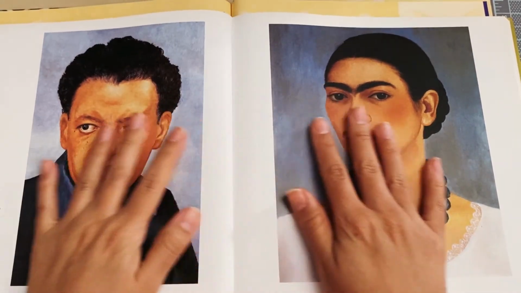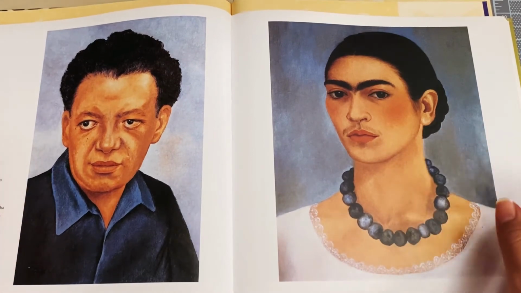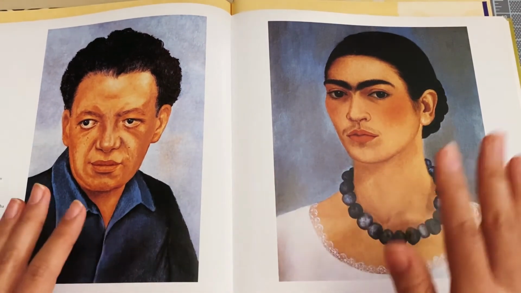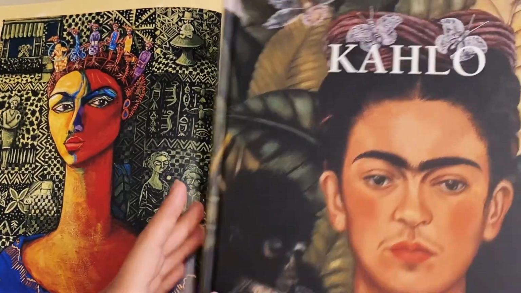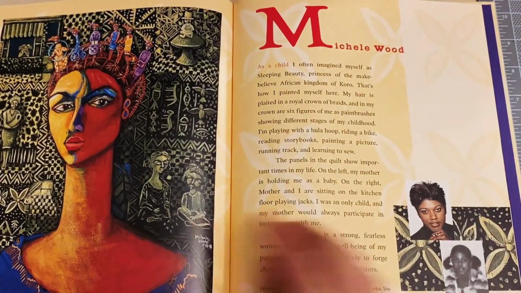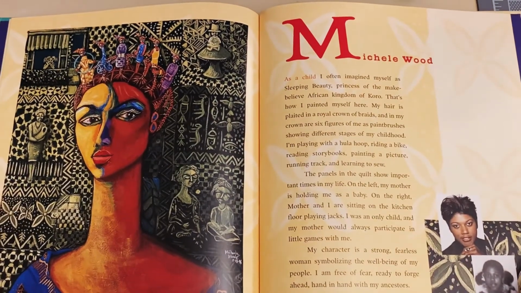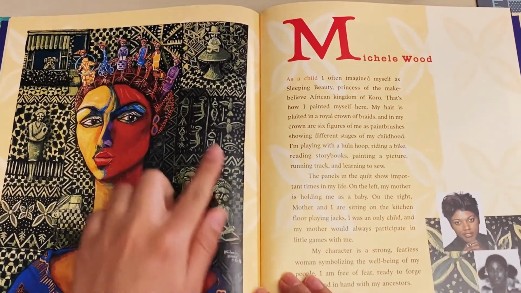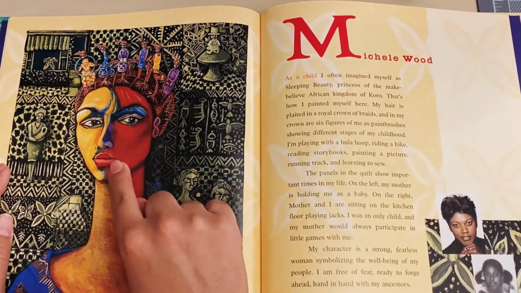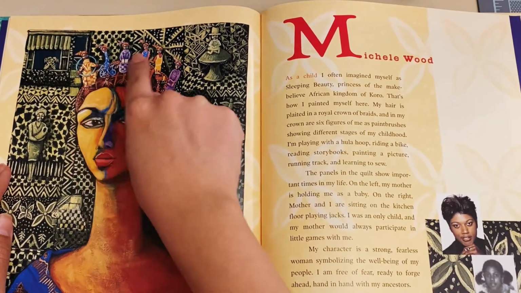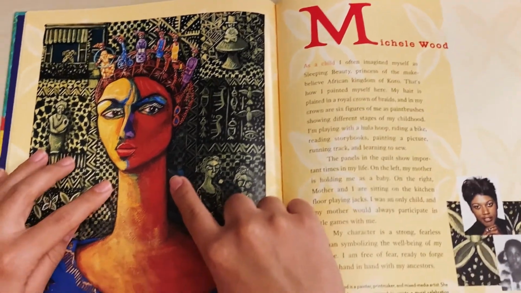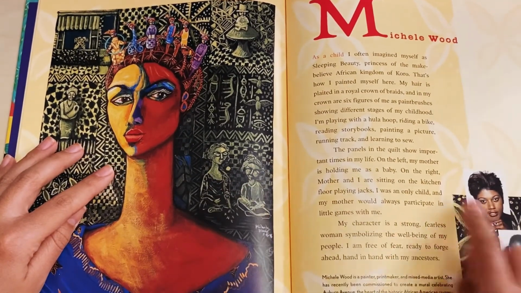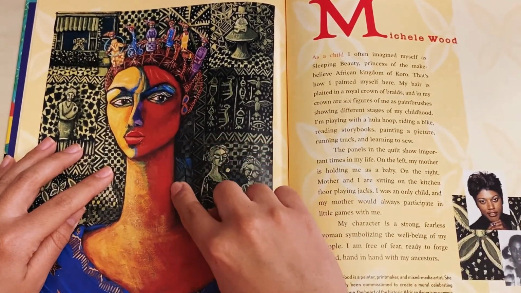So again, we have a self-portrait and a portrait. And our goal this week is to focus on self, just like Frida. And one last thing, my friends, is I want to introduce this artist right here. Her name is Michele Wood, and look what she did. Look at her neck. You see how long it is? That's how she decided to paint herself.